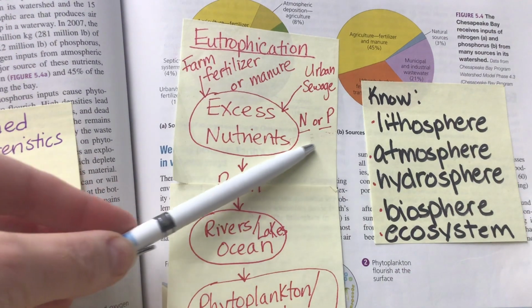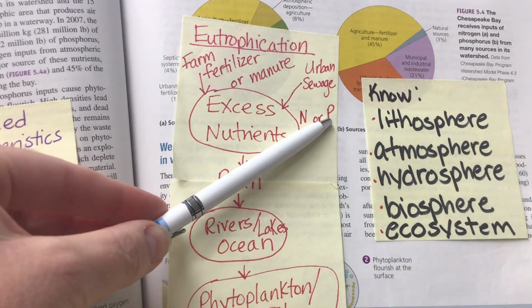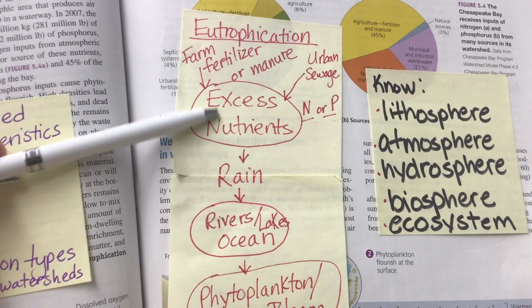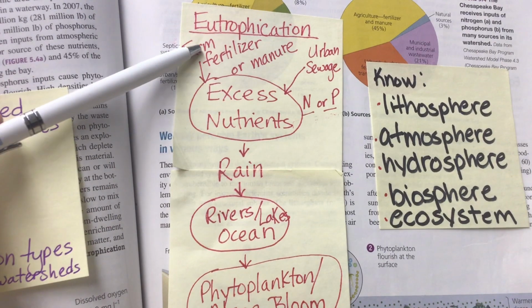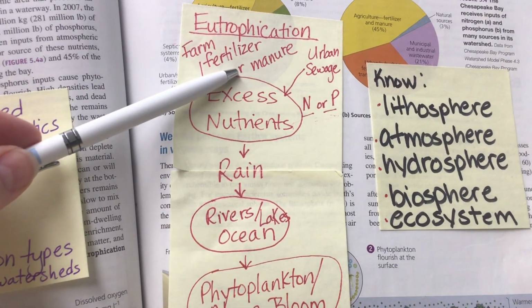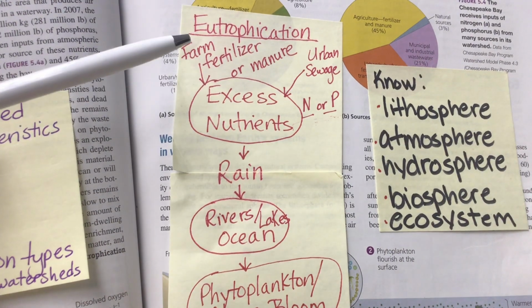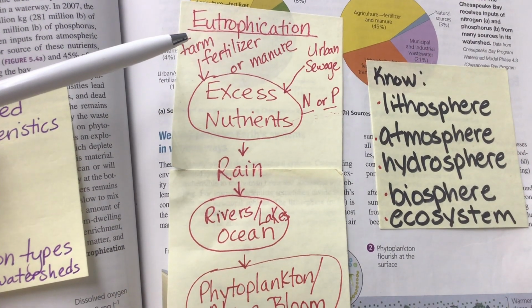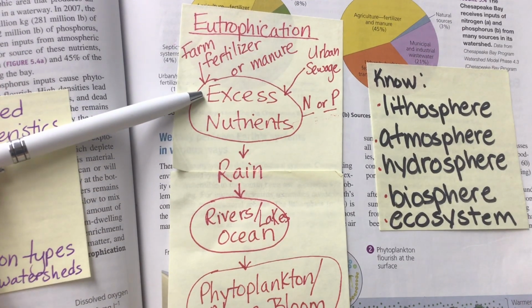Both of these can cause eutrophication, nitrates or phosphates. So rain washes, an example would be a farmer sprays their field with fertilizer. The rain, and not all that fertilizer is taken up by the plants. There's more than what's needed, so that's why we say excess nutrients.